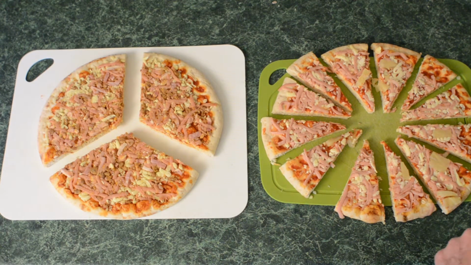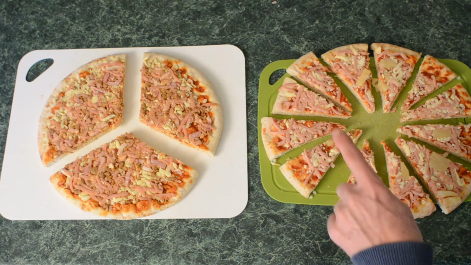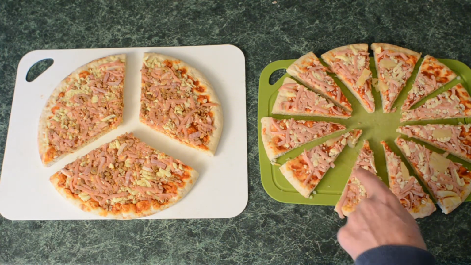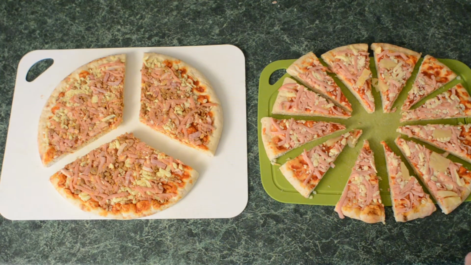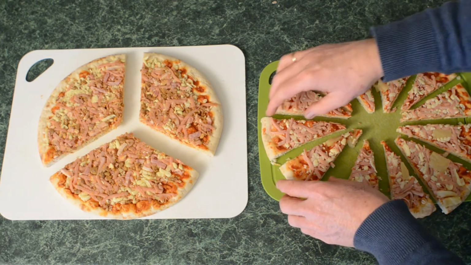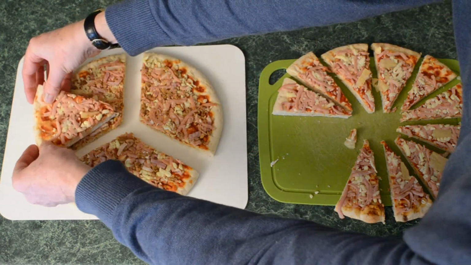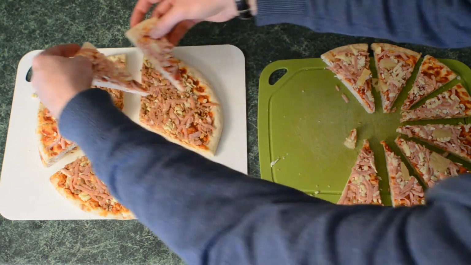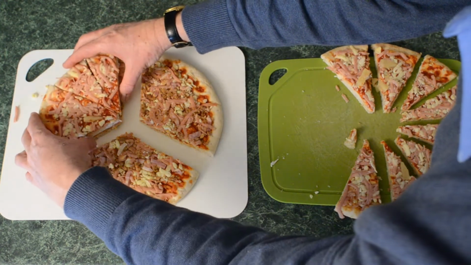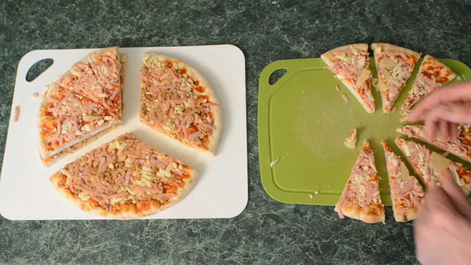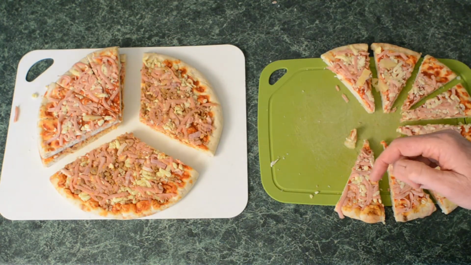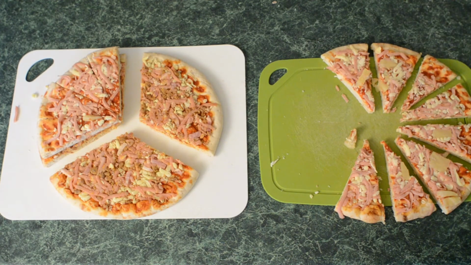Right, now this pizza has been cut into 12ths. Let's check. 1, 2, 3, 4, 5, 6, 7, 8, 9, 10, 11, 12. There's 12 pieces. They're all 12ths. Now I'm going to just do what I did with the sixths. Let's get 1, 2, 3, 4, stick them up over there, and you'll see that 4/12 is equivalent to 1/3.